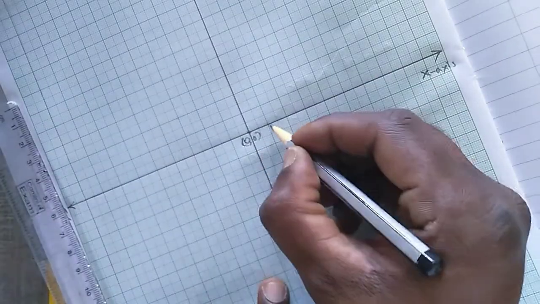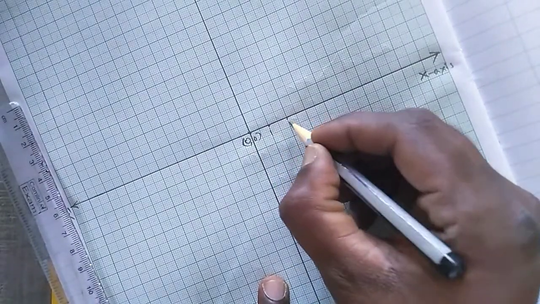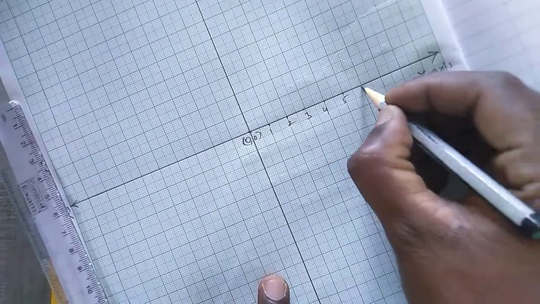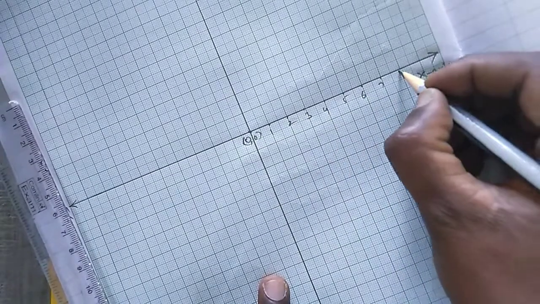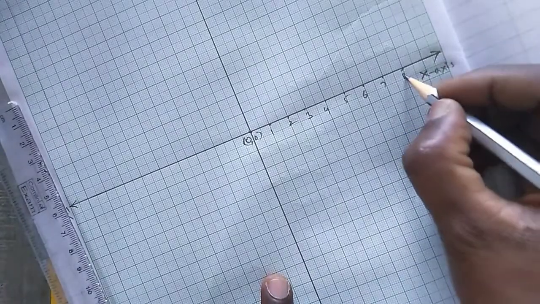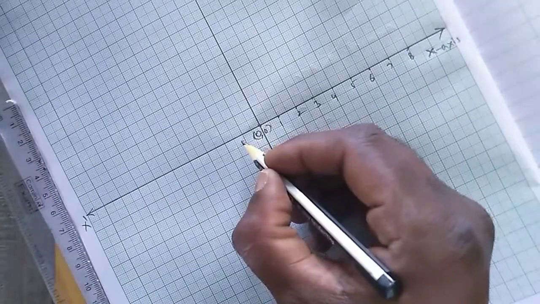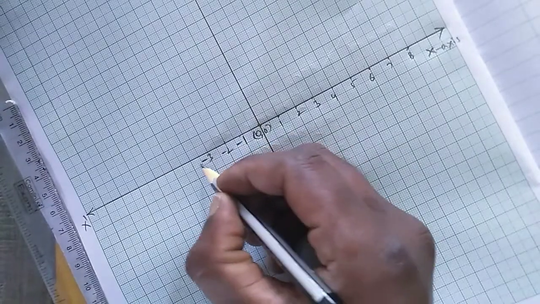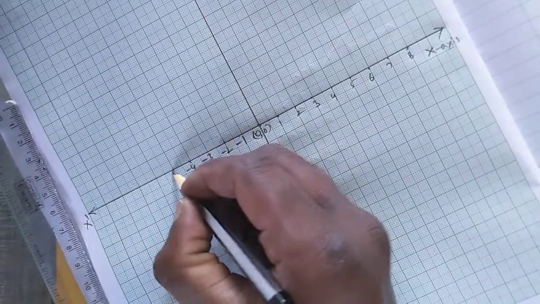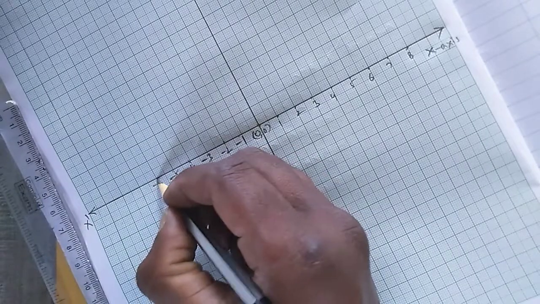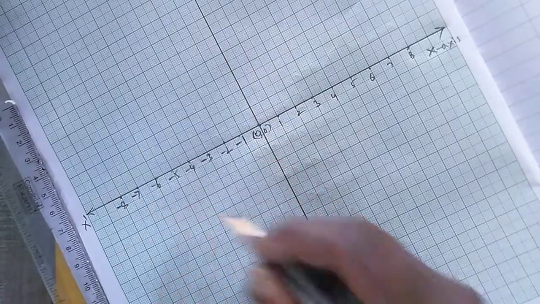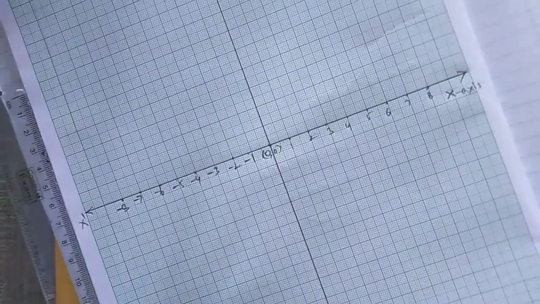Now on the right hand side all are positive: 1, 2, 3, 4, 5, 6, 7, 8, like that. On the left side, negatives: -1, -2, -3, -4, -5, -6, -7, -8, like this. On the x-axis numbers are indicated.